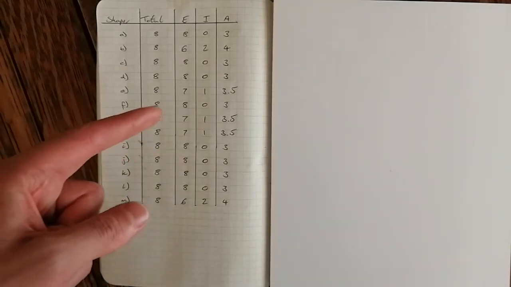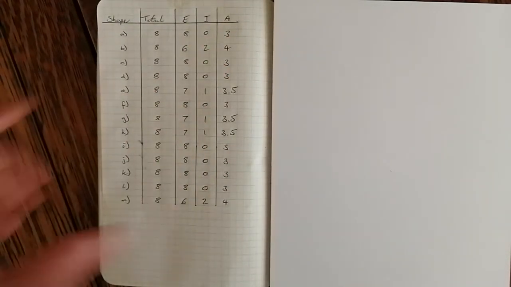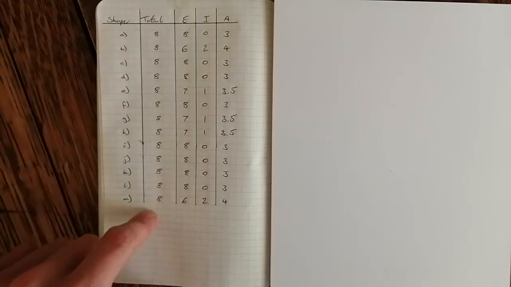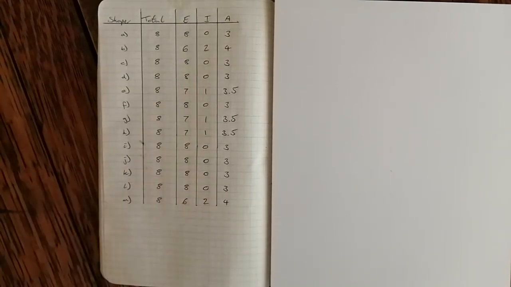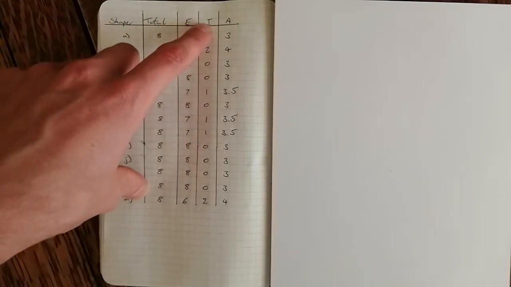This table of results is filled with results from shapes that students in my class have drawn. We've got the total number of dots for each of the shapes. We're investigating 8 dot shapes, so that's always 8. We've got the number of dots on the edge, on the inside, and then the area of each shape. Hopefully you've got a similar looking table.